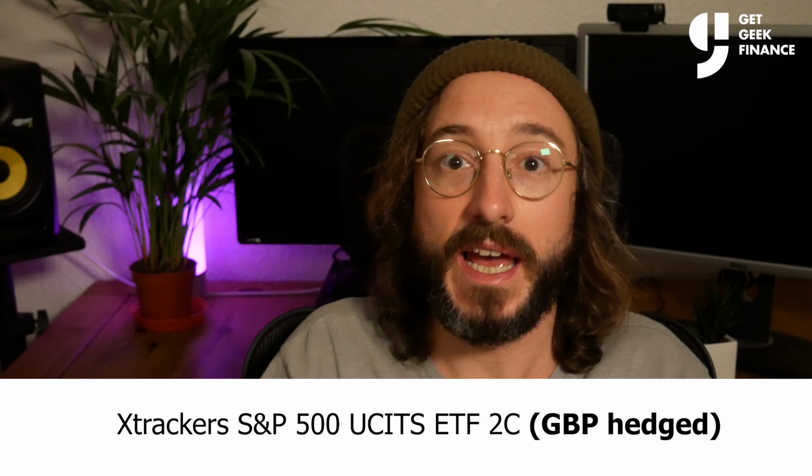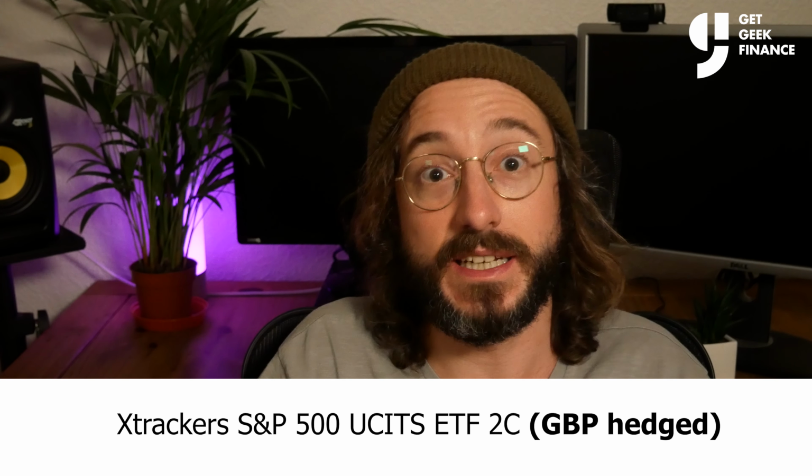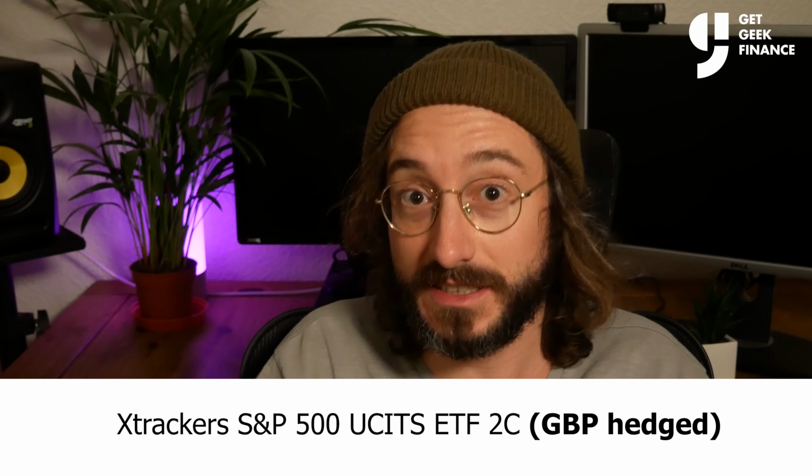Another bit of additional info you may see relates to currency. ETFs that invest in securities in a currency different to your local currency can carry foreign currency risk. If, for example, the ETF's name indicates it's hedged, then it should be protected against currency fluctuations by the use of forward contracts or options. For example, in the case of Xtrackers S&P 500 UCITS ETF 2C GBP hedged, a UK resident will earn the return of the US index because the hedge cancels out the effect of the pound's performance against the dollar.